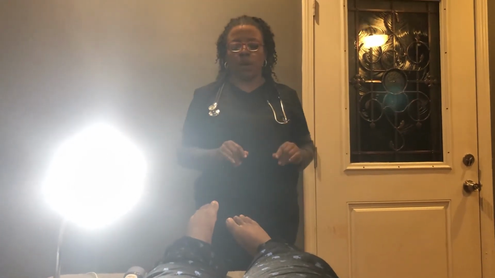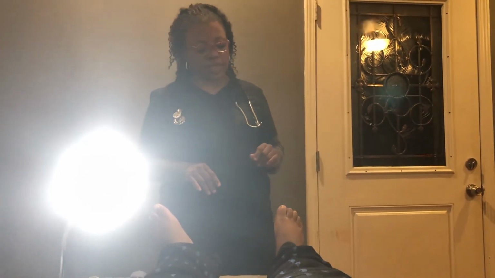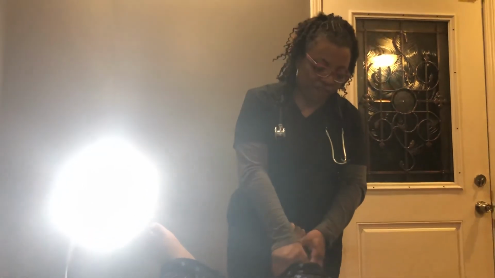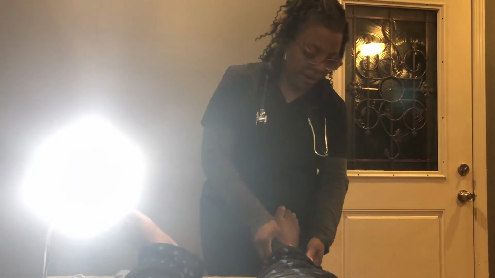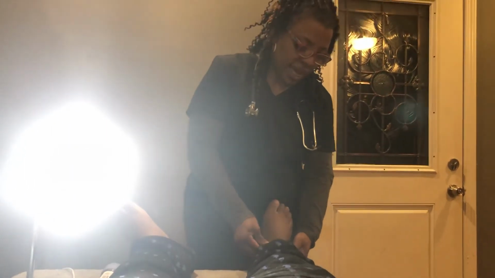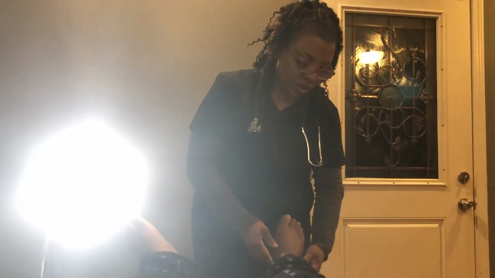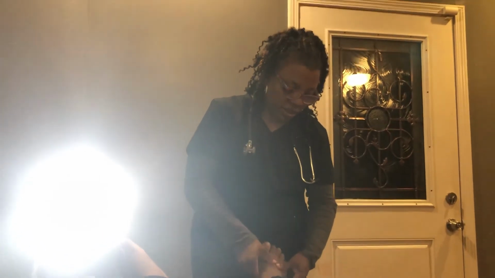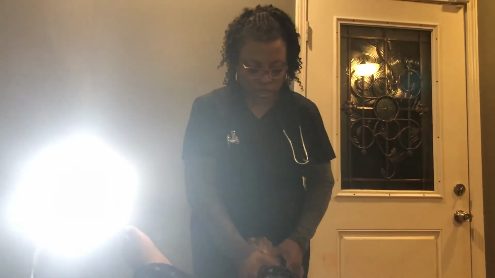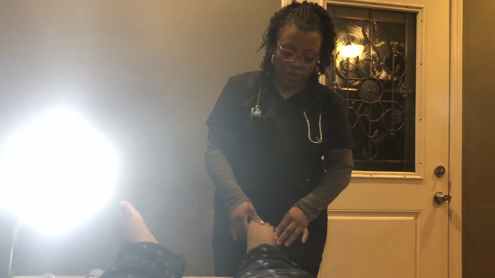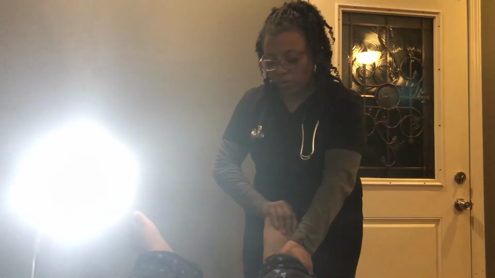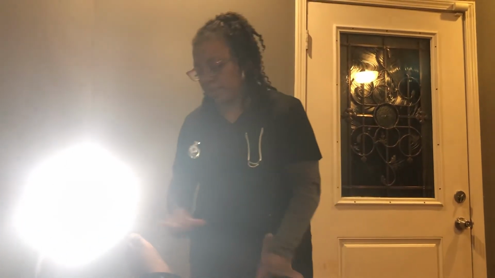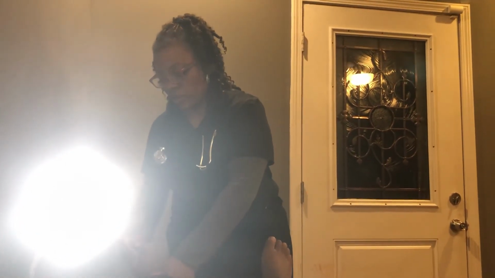Good job. Okay, now the next thing we're going to do, I'm just going to feel your feet and your Achilles tendon here, ankle bone. You have a lot of bones in your feet as well, and you do have 5 toes on both feet. We're going to rotate just a little bit. Any kind of pain while I'm doing that? No. All right. Good job.